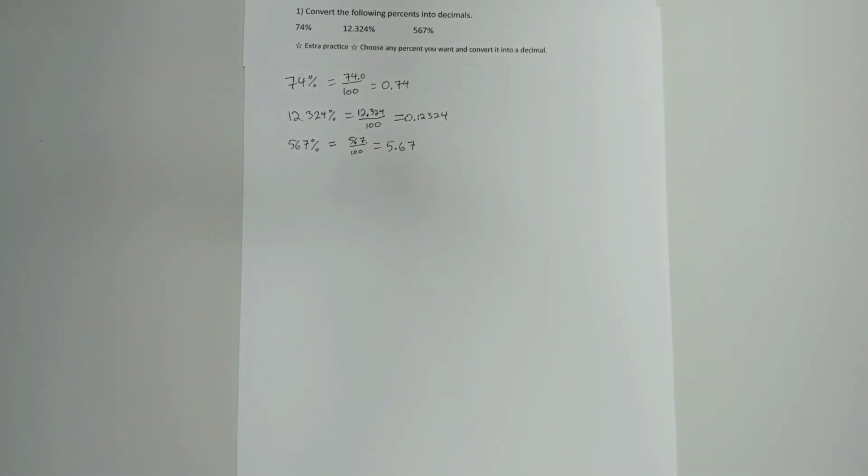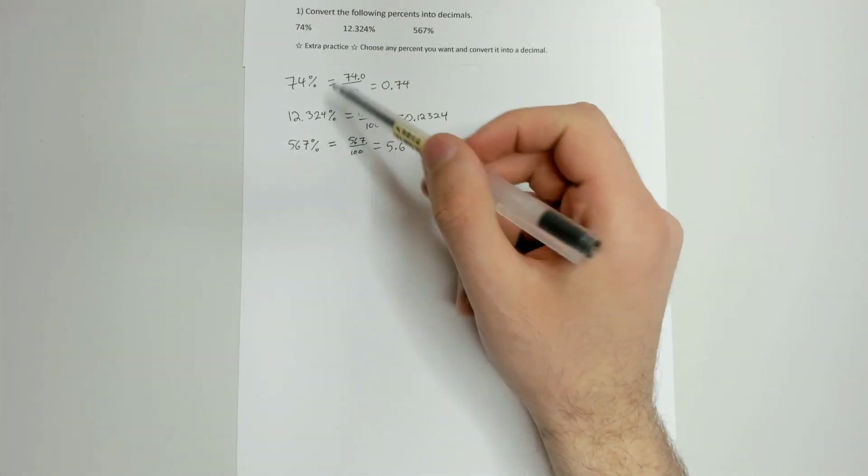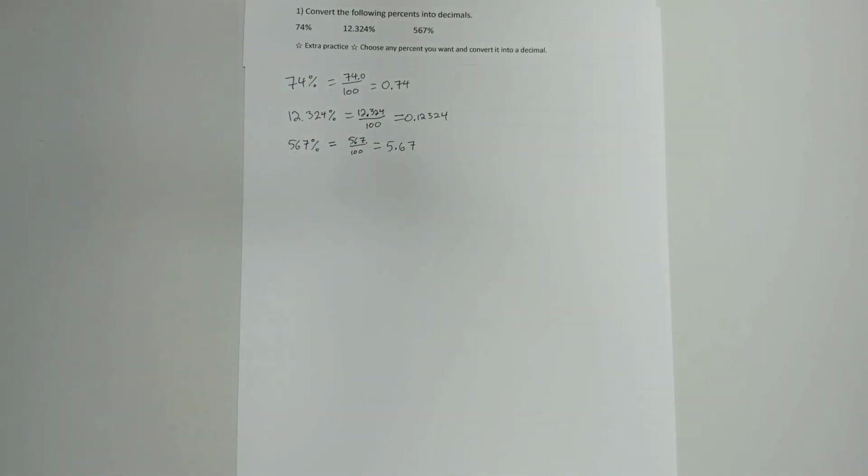All right, so that's not too bad. It's a pretty straightforward conversion. But if you need some extra practice, choose any percent you want. I just picked a random number, put a percent after it, and then convert it into a decimal. Let's go on to question 2.